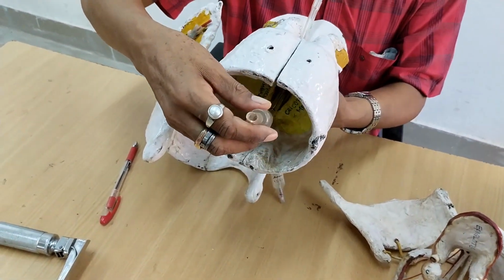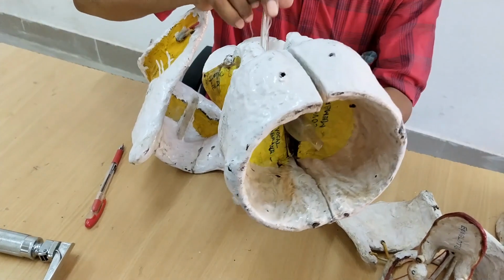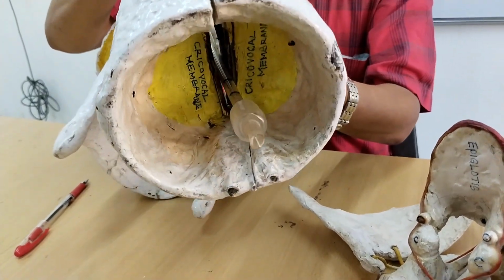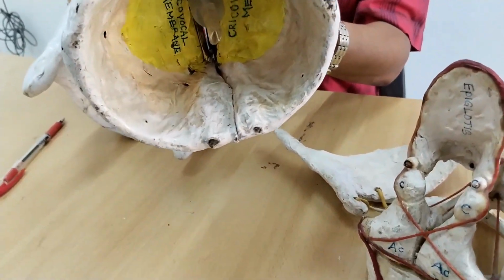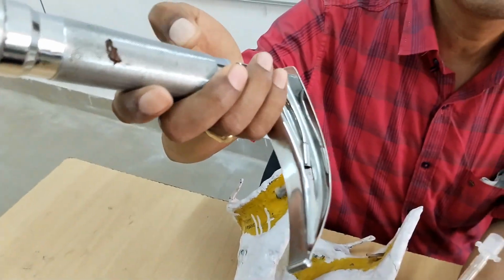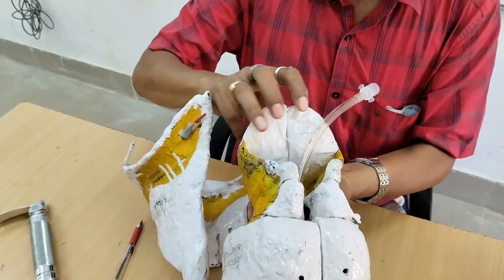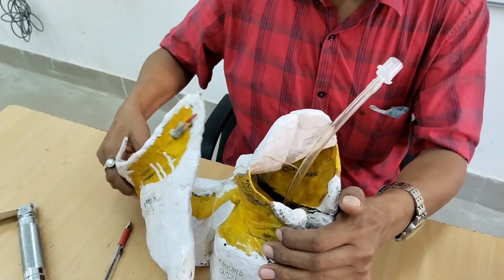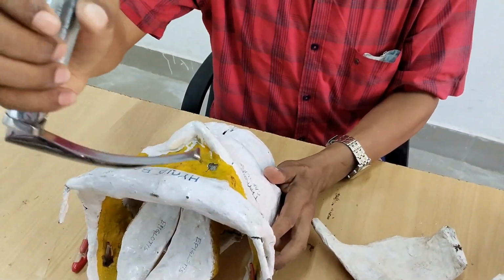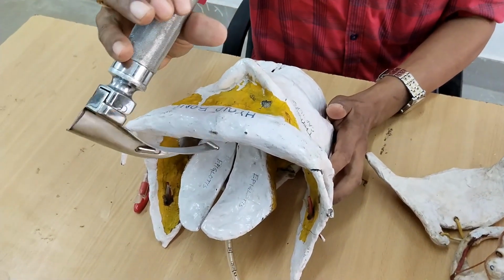This inner balloon is inflated to prevent the accidental pulling out of the endotracheal tube. So this intubation is done by the laryngoscope, keeping the tip of the blade in the vallecula. Okay. Thank you.